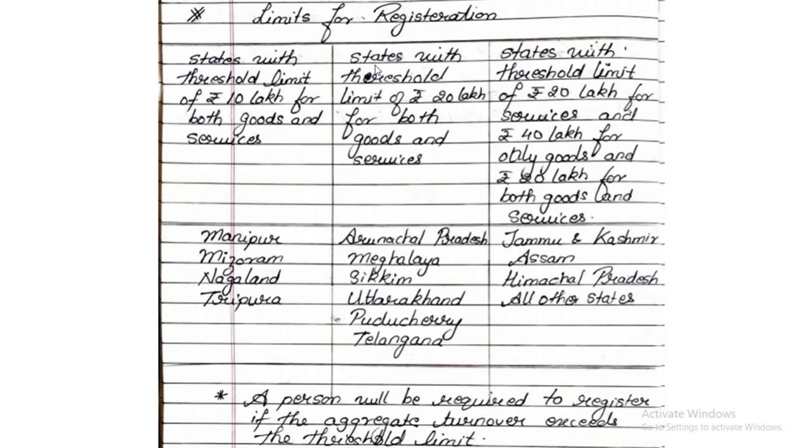And for the rest of India, that is Jammu Kashmir, Assam, Himachal Pradesh, and all other states other than the first two categories, the threshold limit is rupees 20 lakhs for services and 40 lakhs for only goods, if you're only dealing in goods. And if you're dealing in goods and services both, then the threshold limit is 20 lakhs.